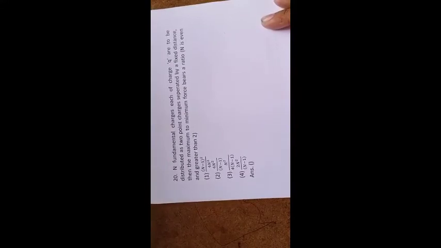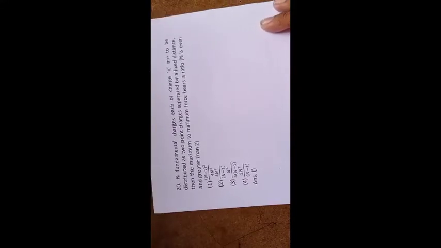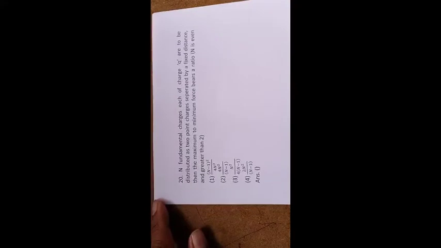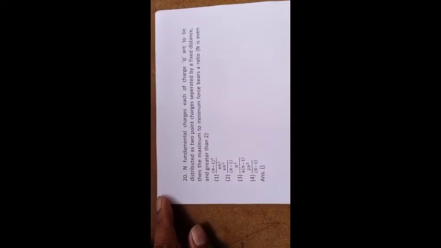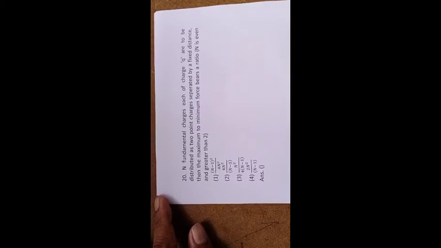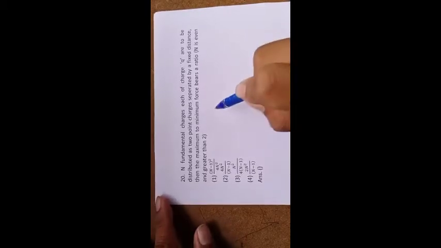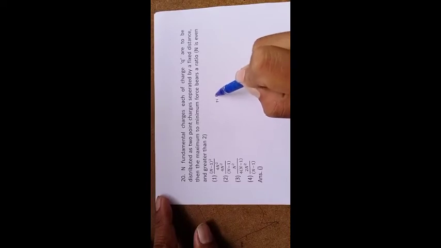Next, 20. n fundamental charges, each of charge q, are to be distributed as two point charges separated by a fixed distance. Then the maximum to minimum force varies as the ratio. N charges are there, each charge is q, so what is the total charge? nq.